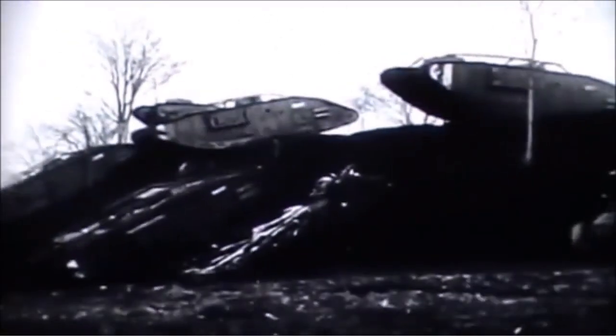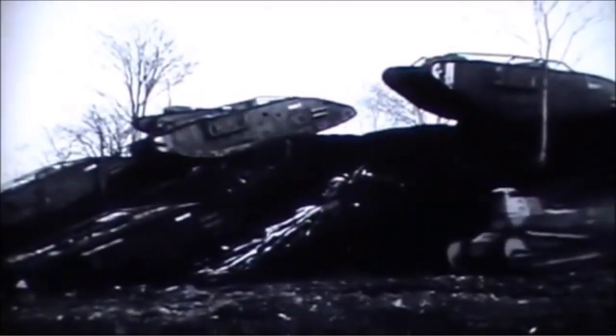The day of battle, the 15th August. Of the 49 tanks available, only 36 reached the start line. A single tank, numbered D1, moved off and assaulted the German lines with machine guns blazing, and was unceremoniously hit and instantly put out of action. But it was the first tank attack in history.